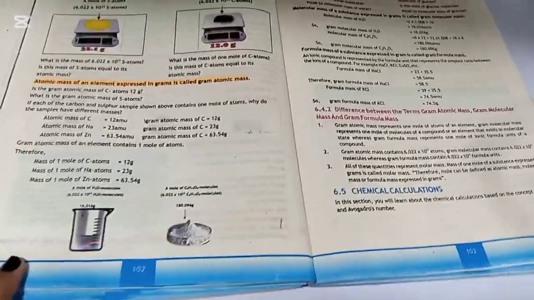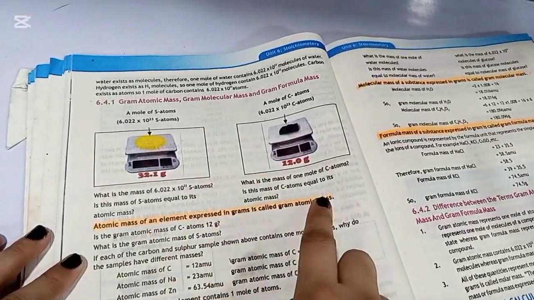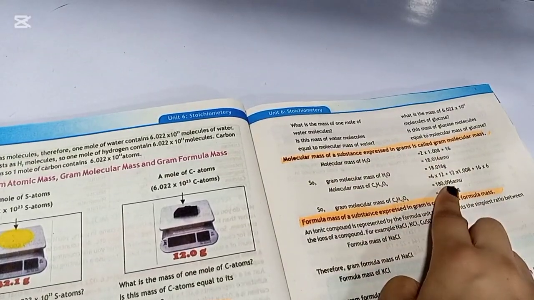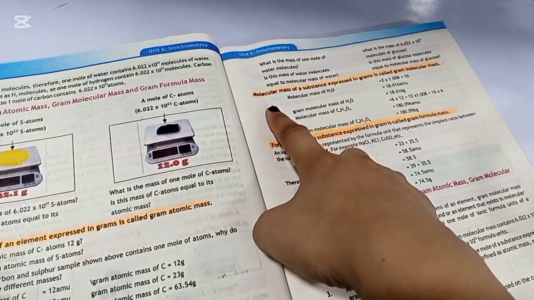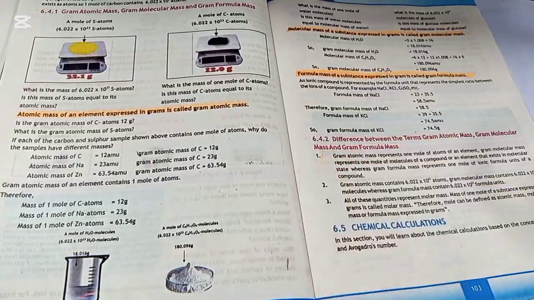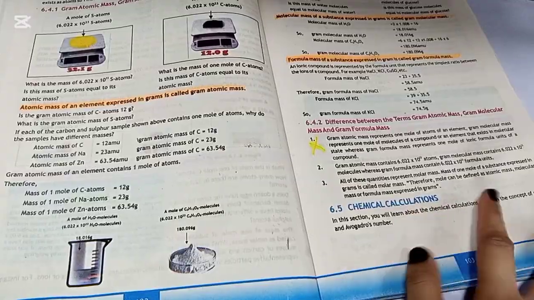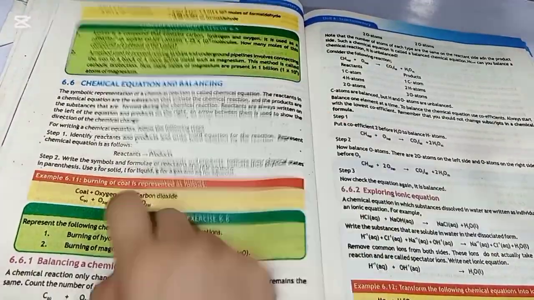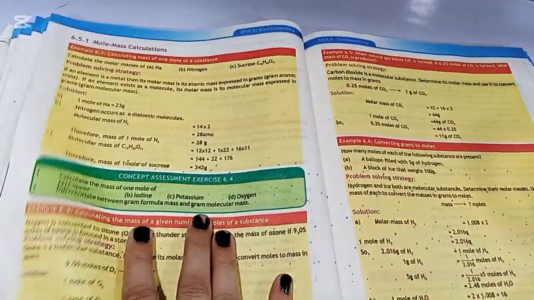On the next page, you will understand the definition of atomic mass and the examples, molecular mass and the examples, and formula mass and the examples. This topic is excluded. This is just an intro or review of the above topics. The next page has the numerical calculations, up to here. This will be done in another video.